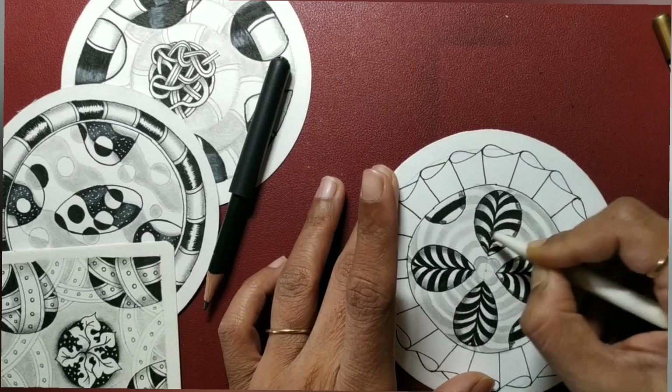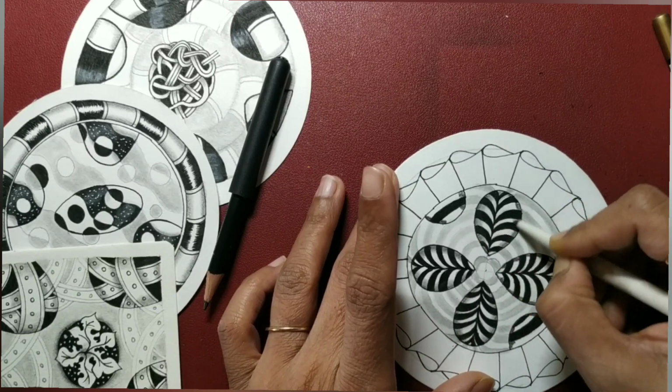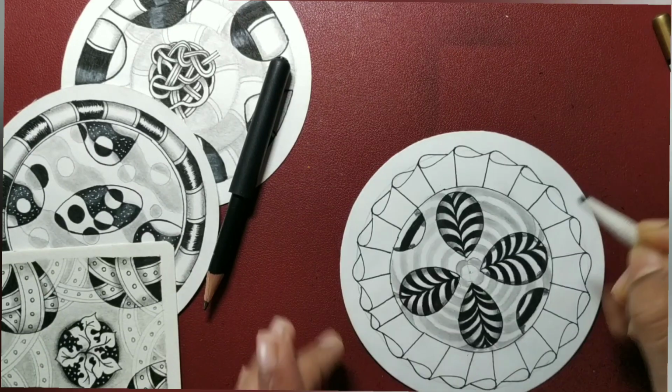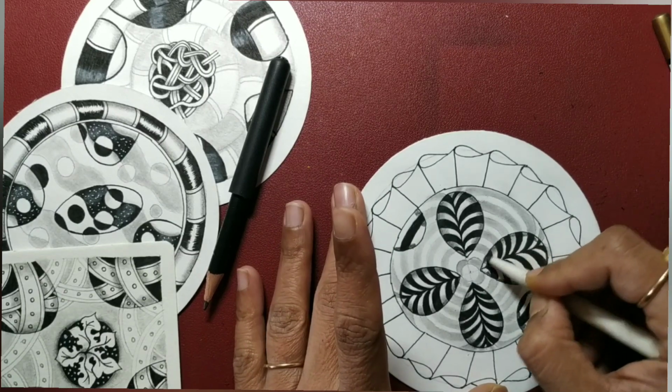Blend with a light hand. Don't blend too much. You want the center section to be white.